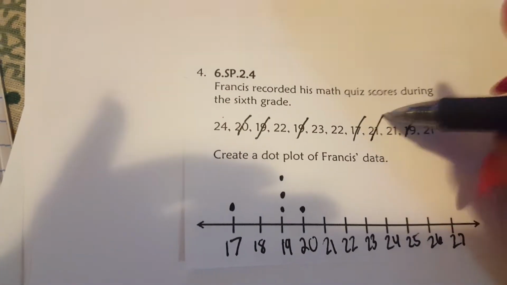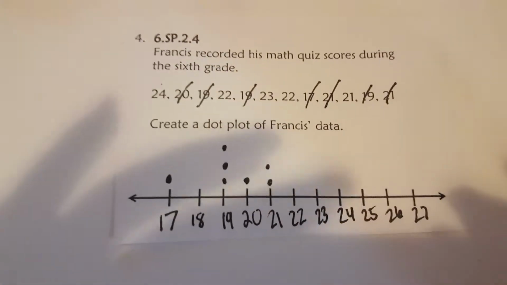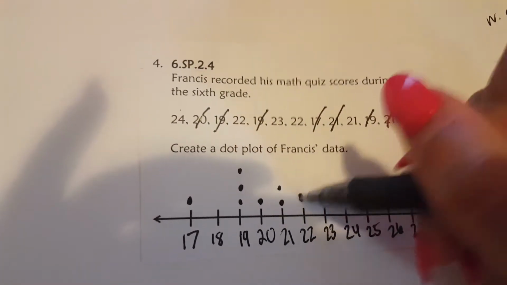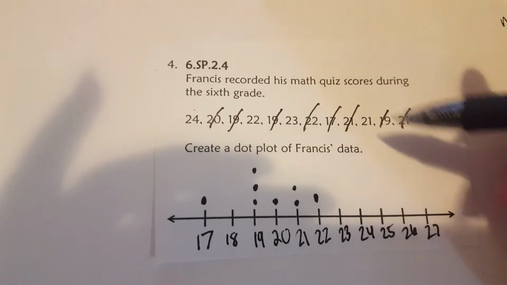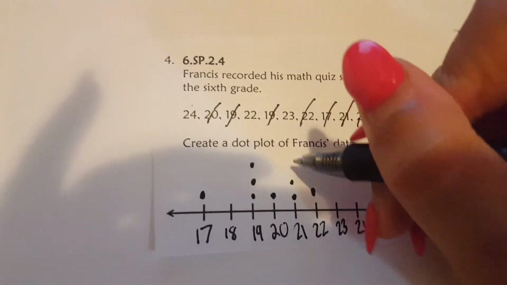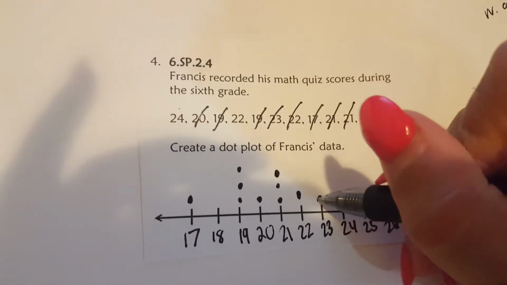21 has 1, 2. 22 has 1. And let's see. And I missed a 21, so go back. You can always add. I missed a 21. Go back and add it. 23 has 1.